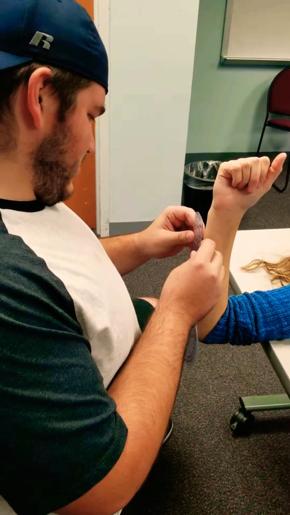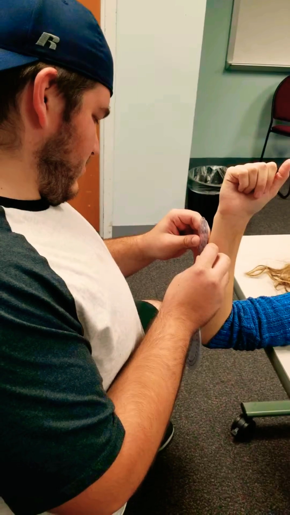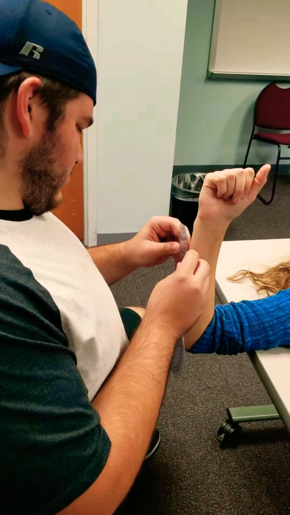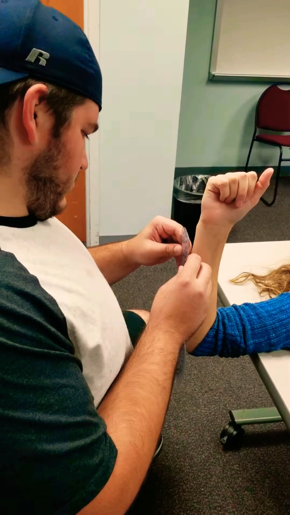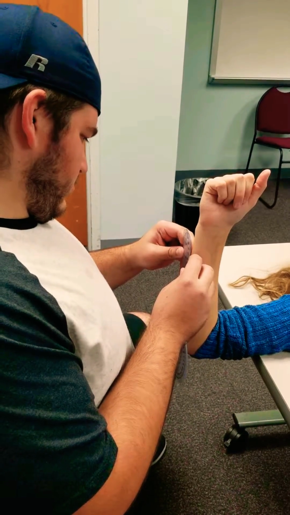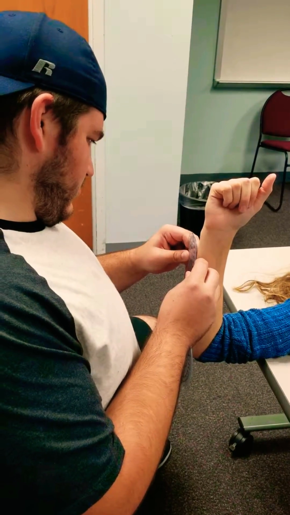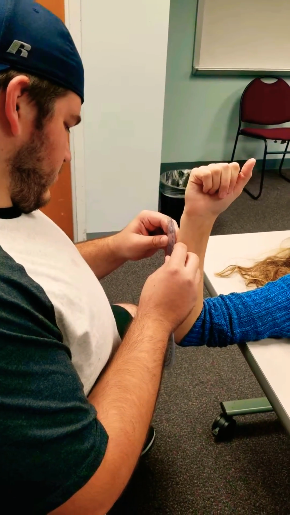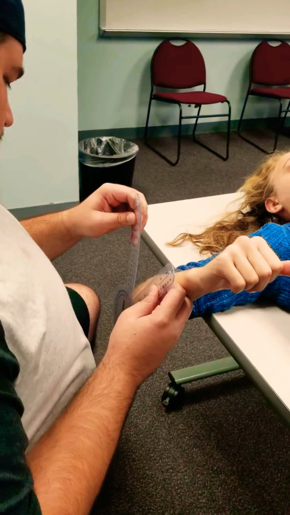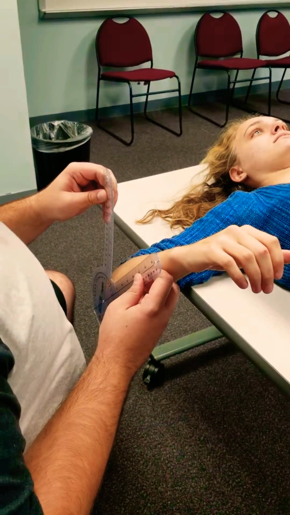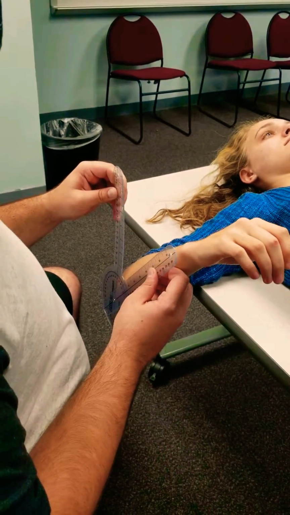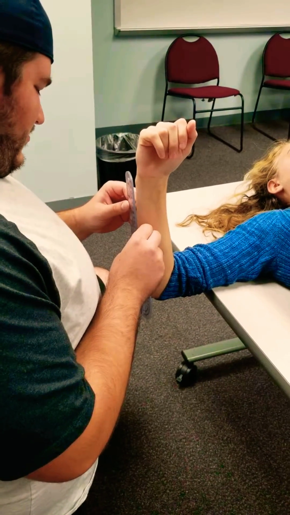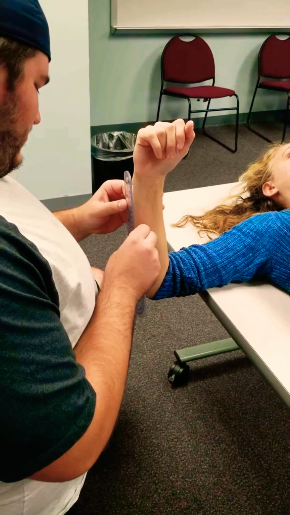And the landmarks that we are going to use for the center is going to be at the olecranon process. The stationary arm is going to be perpendicular to the floor, and the movement arm is going to be in line with the ulna and uses the ulnar styloid process as a reference point. The first range of motion we're going to measure is active range of motion. The next movement that we are going to measure is passive range of motion for internal rotation.